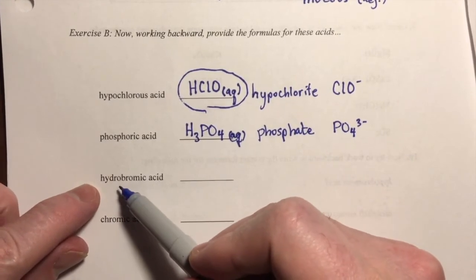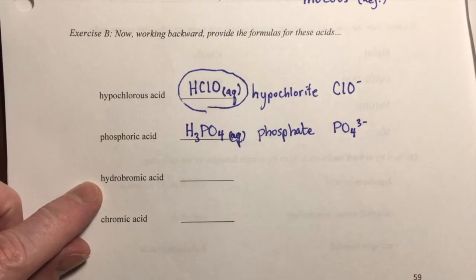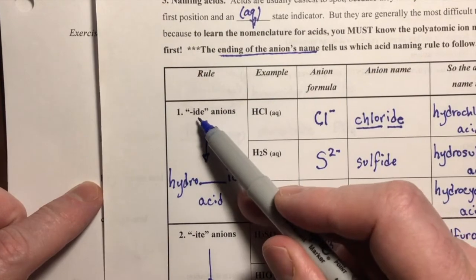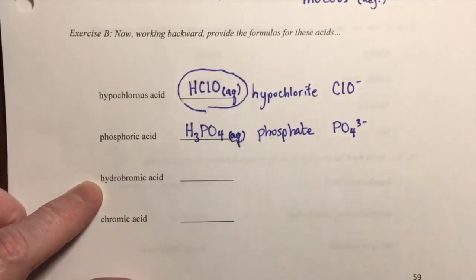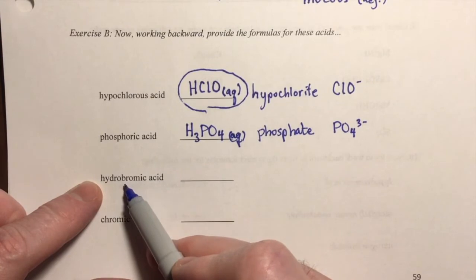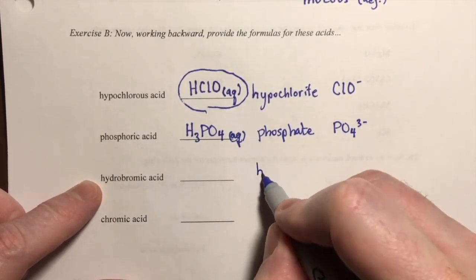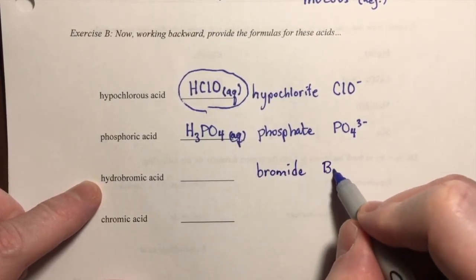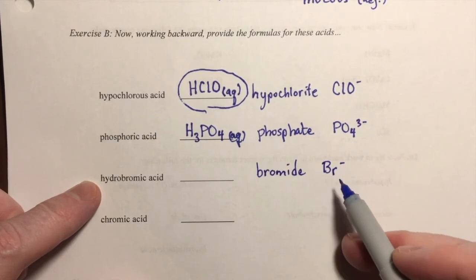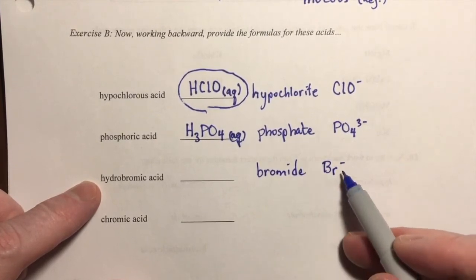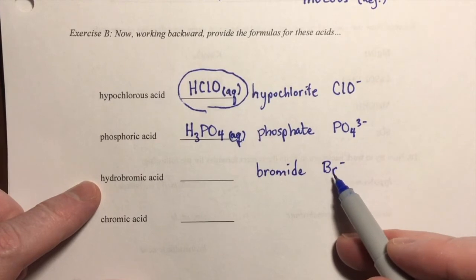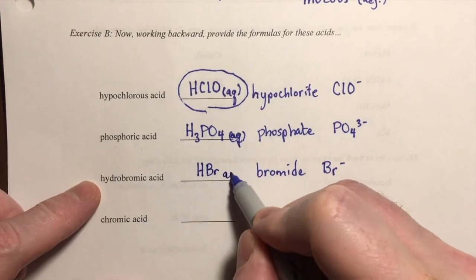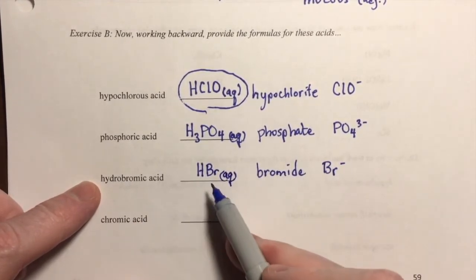That hydro prefix only occurs when we have a rule 1 acid that originated from an IDE anion. So the original name for the anion must have been bromide. So bromide is the monoatomic bromide anion. How many hydrogens do we need to add to charge balance that? Only 1. And don't forget the state indicator. Hydrobromic acid.